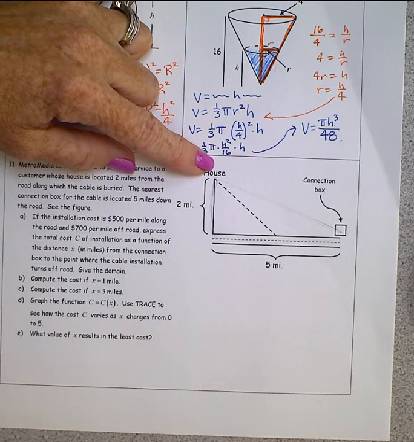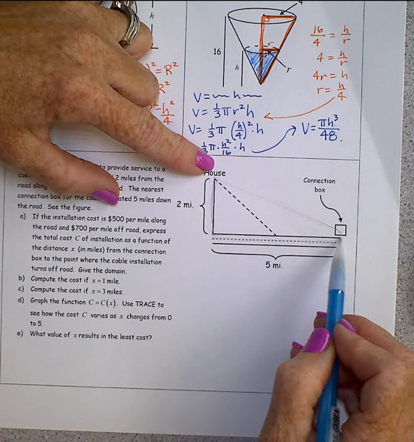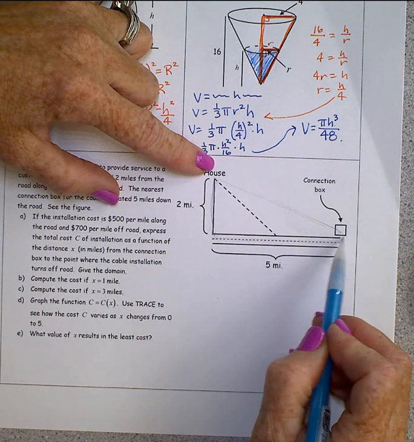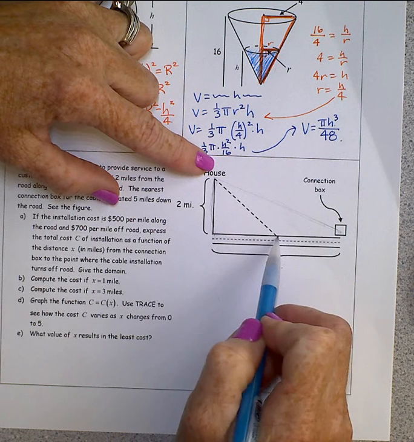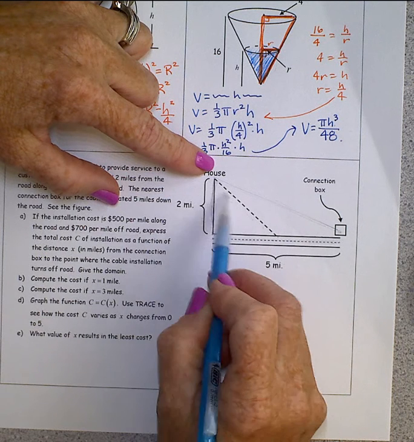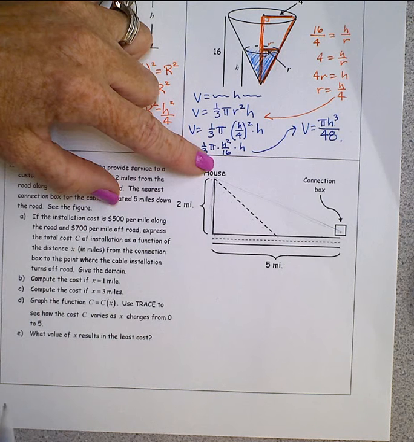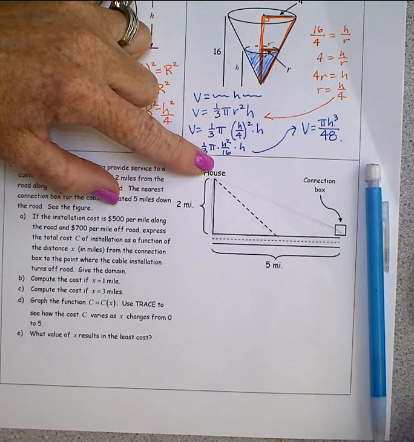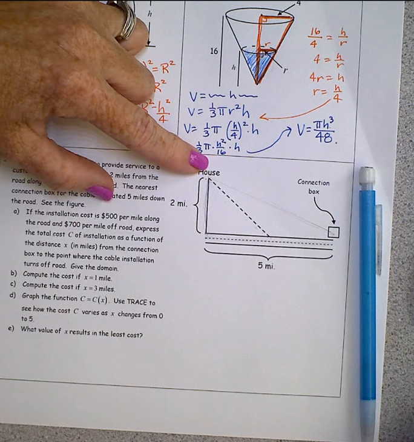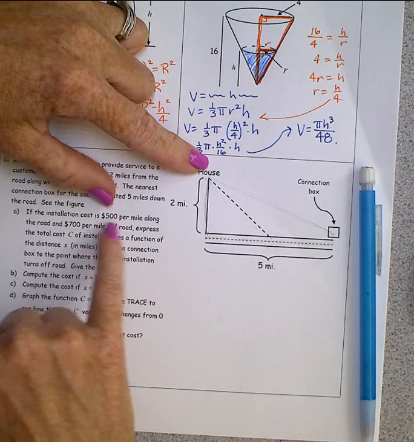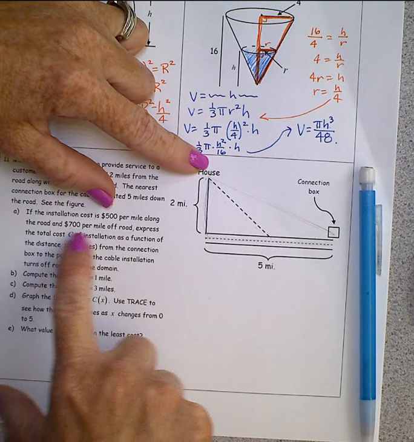So what we're trying to figure out is there a spot somewhere along here where they could go partially down the road and then partially off-road and hit the cheapest amount of money? That's eventually what's going to happen. All right, so let's look. The installation is 500 per mile along the road and 700 per mile off-road.